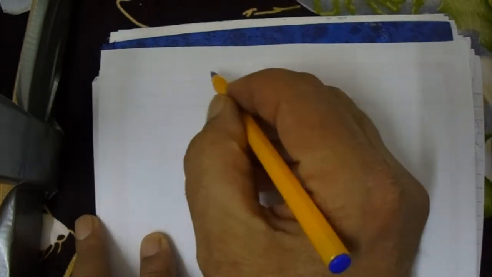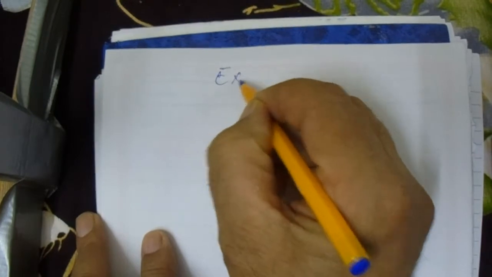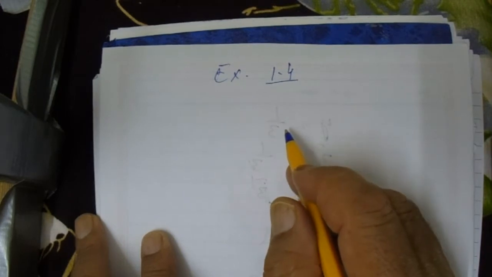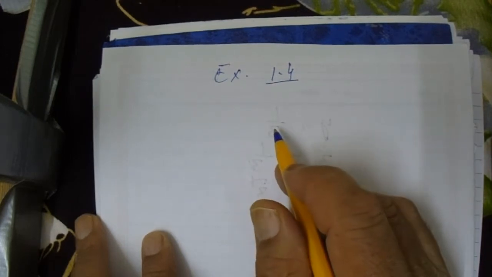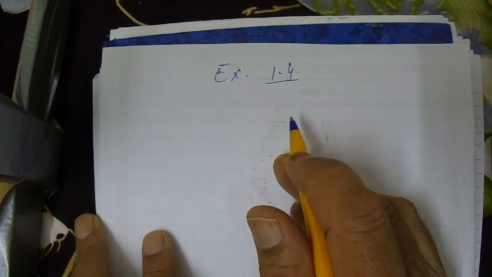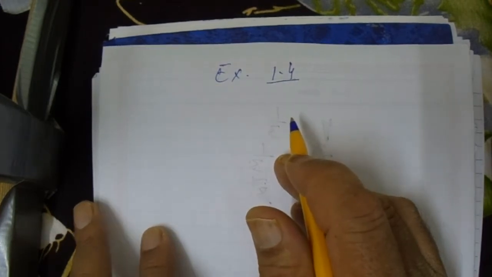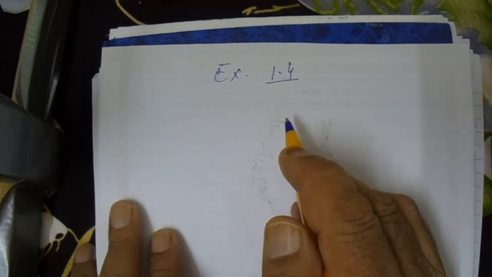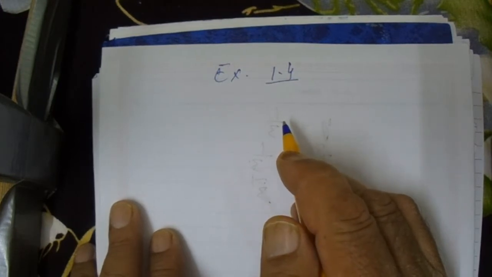Today, dear students, we start exercise 1.4. In this exercise, we will solve the radical equation. And now the question is, what is a radical equation? An equation involving an expression under the radical sign is called a radical equation.